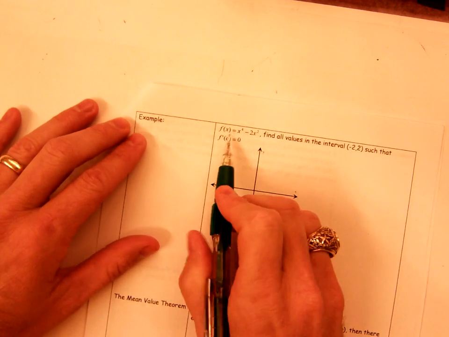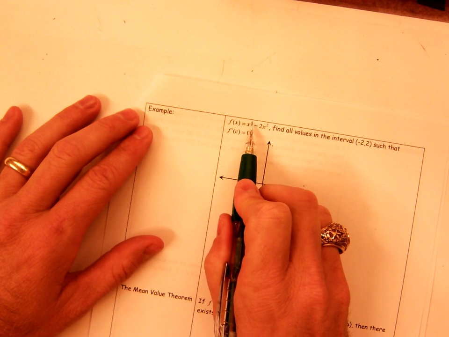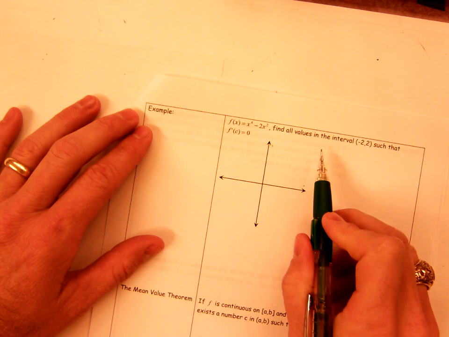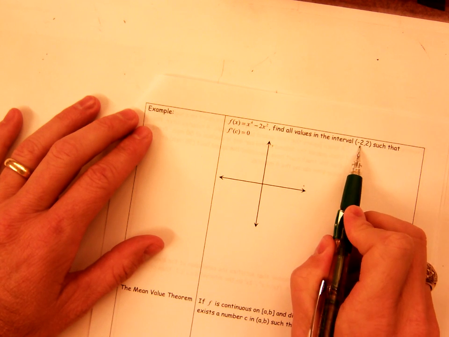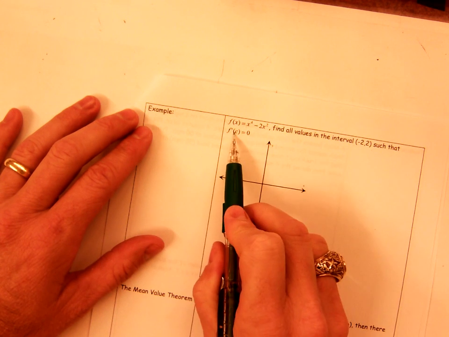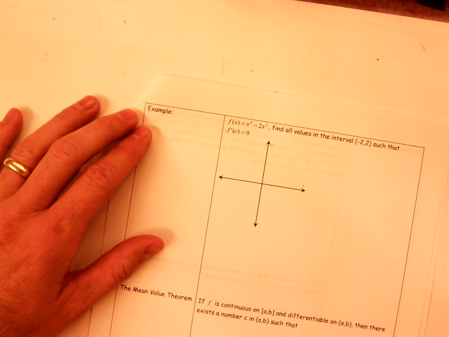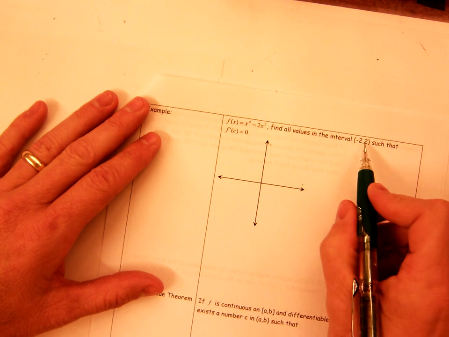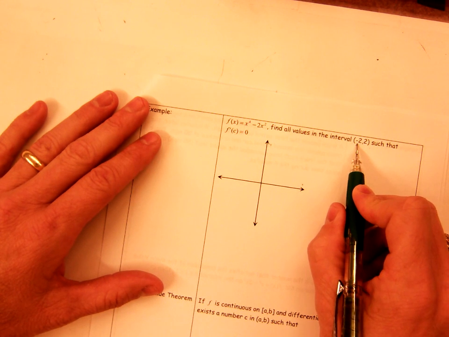So, example, f of x is equal to x to the 4th minus 2x squared. Find all values in the interval -2 to 2 such that f prime of c is equal to 0. So I want to know what are those c's that make this equal to 0. First thing we need to do, though, is we need to find out what is f of -2 and what is f of 2.